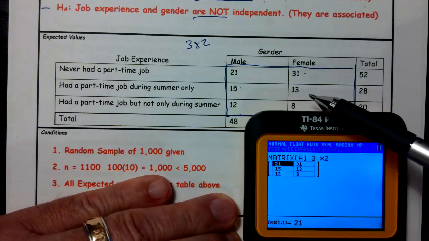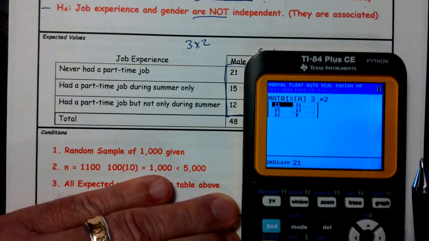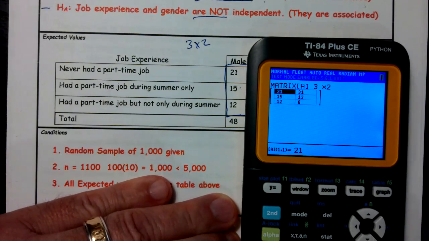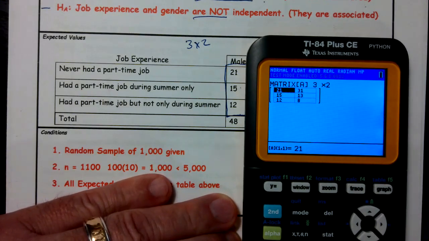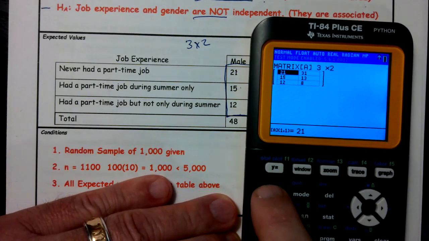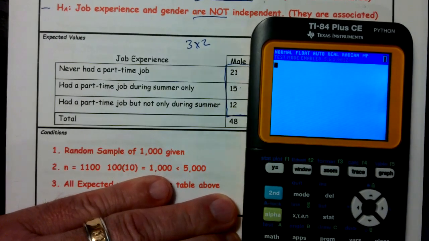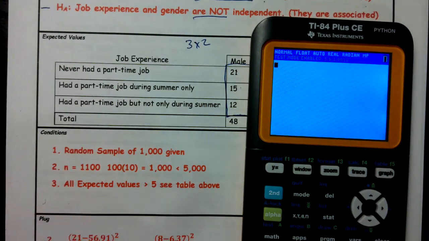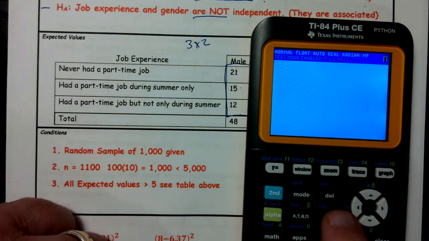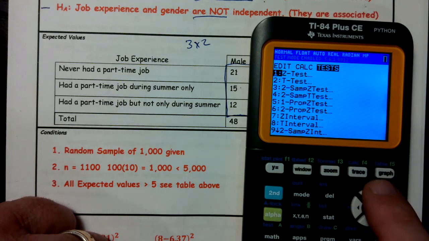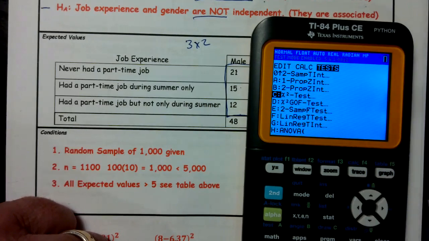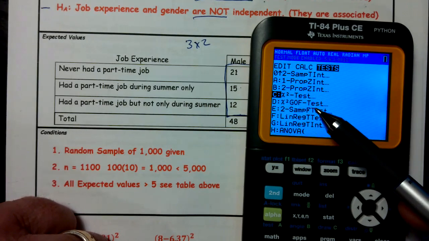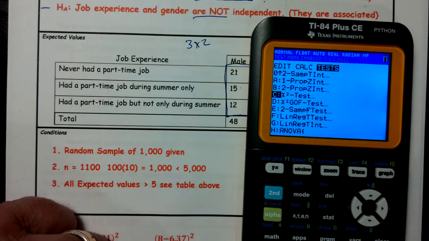We input all our values: 21, 31, 15, 13, 12, and 8, which I've already done. Once that's done, exit by hitting the blue button and the one next to it. Now we're going to do something that doesn't seem very logical: run the test. Stat, test. We're not running a goodness of fit, so we won't use GOF. We'll use chi-squared, which is letter C.